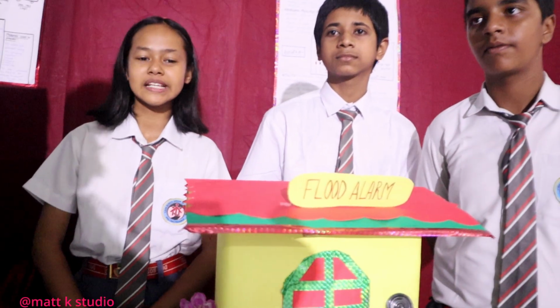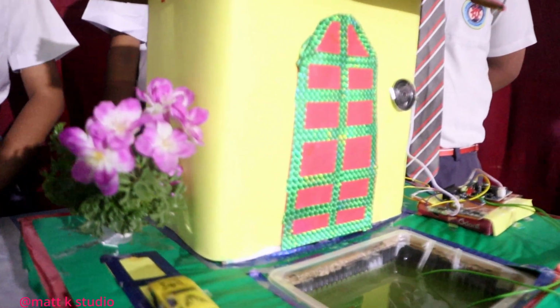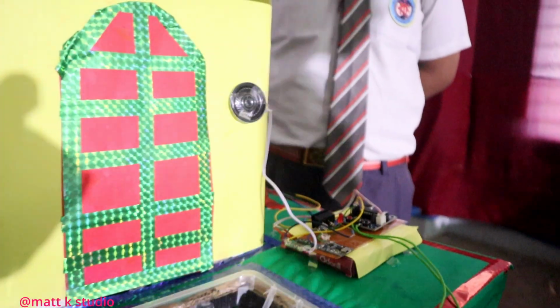Good morning, I'm Chandrika Nath and with me is Vishwajyoti Nath. Today we are here with our model, that is a flood alarm. We especially made this for low-lying areas, especially Silchar, because in Silchar 2 days of excessive rain can cause serious flood. And this is made to make people alert that flood is coming, so you can safely evacuate and protect your things.